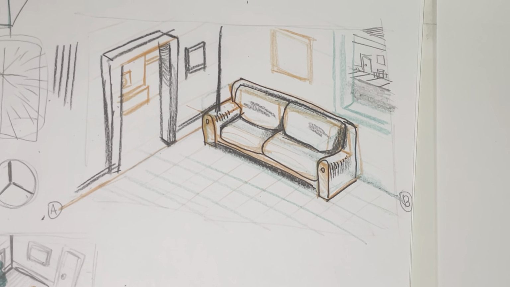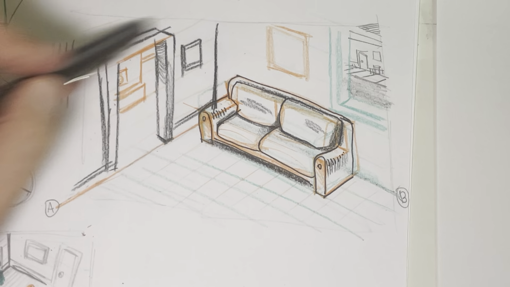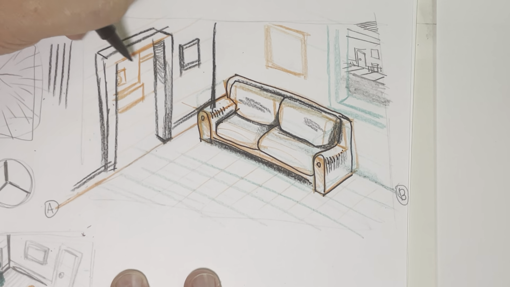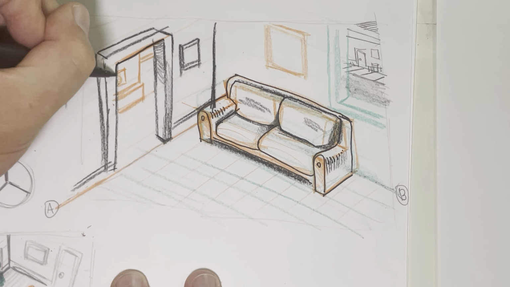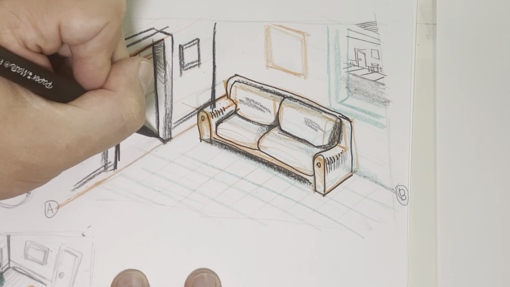And so in order to make this read, I'm going to tell you that this room is what's in focus. So I'm going to hit this optical illusion, not so great door frame with a little bit of ink as quickly and as neatly as I can muster.